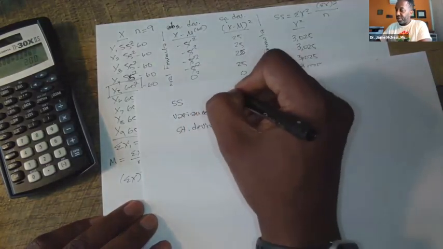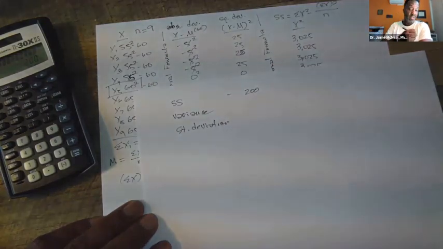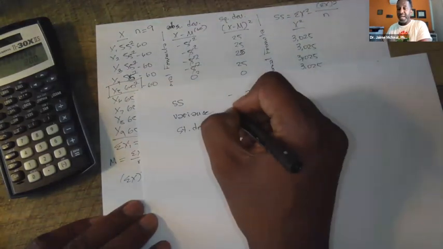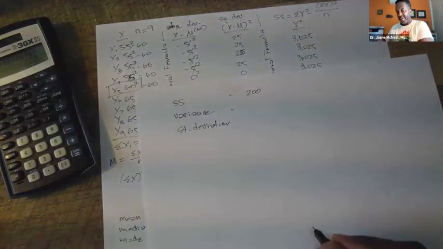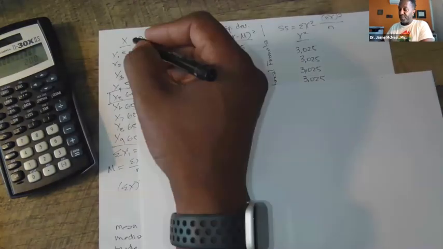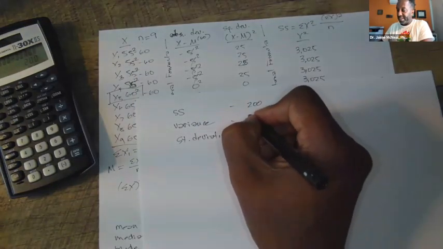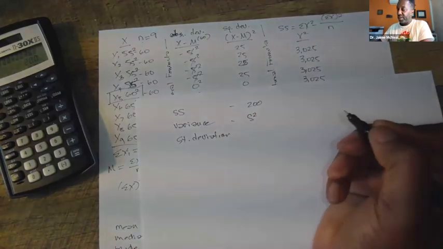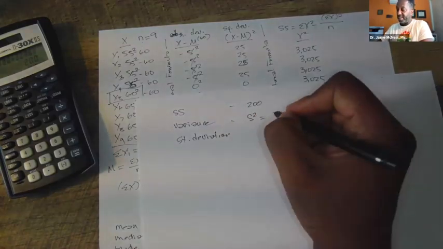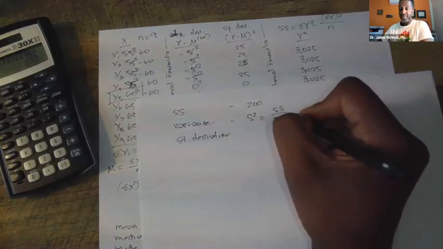The sum of squares you know to be 200. We saw that in 2 different ways from the definitional formula and the computational formula. If we're computing the variance and it's a sample, the symbol for variance as a sample is S squared. The formula for it is sum of squares divided by n minus 1.